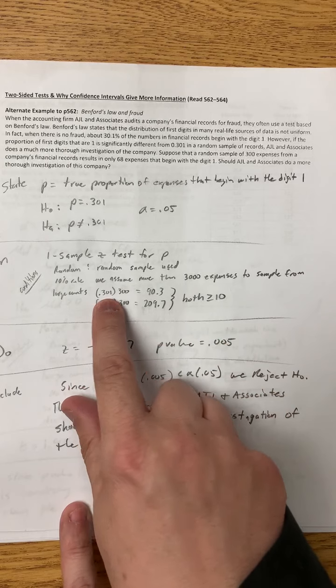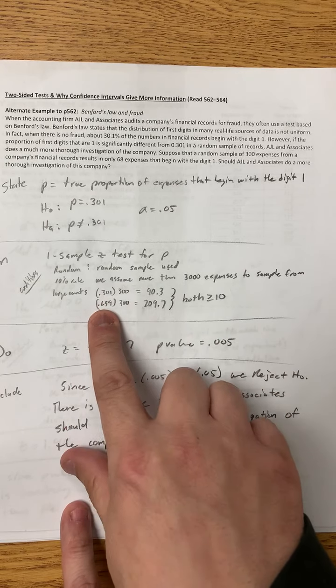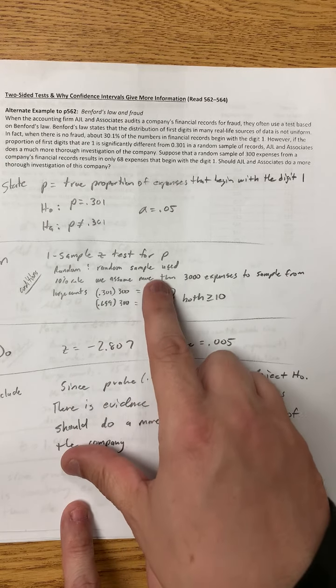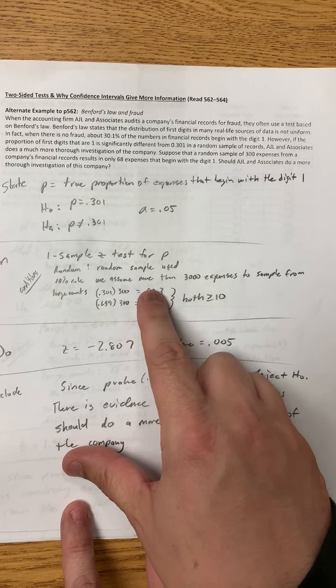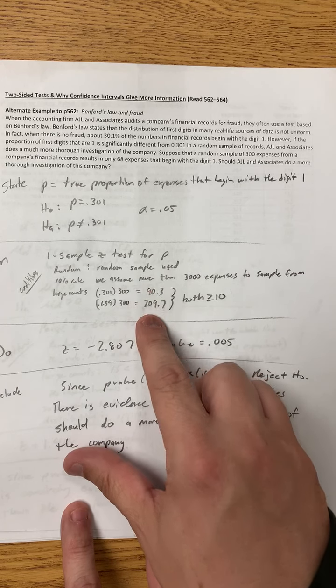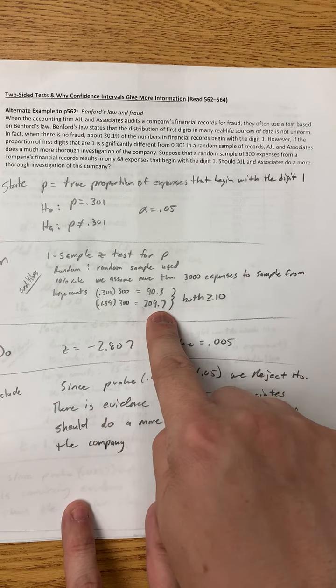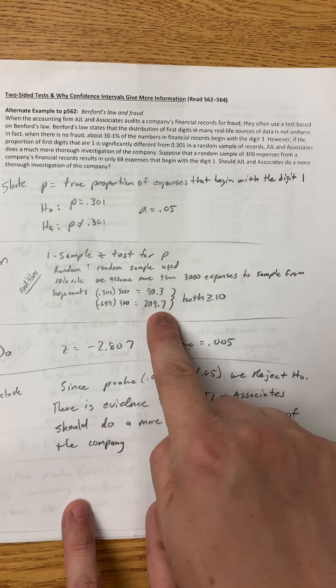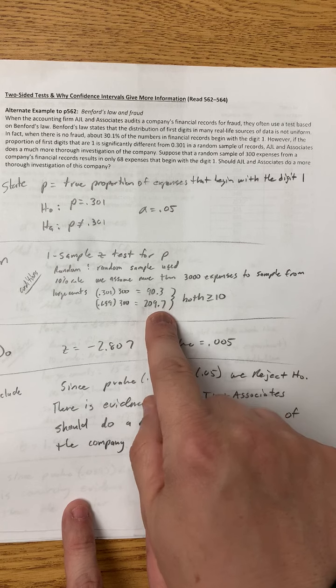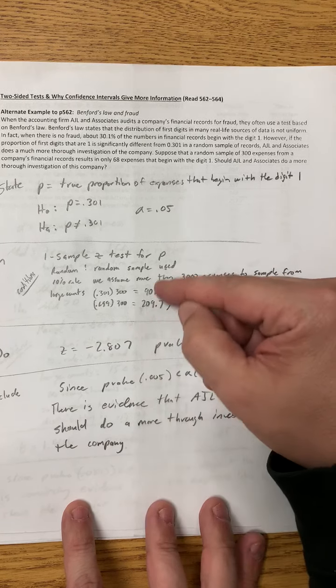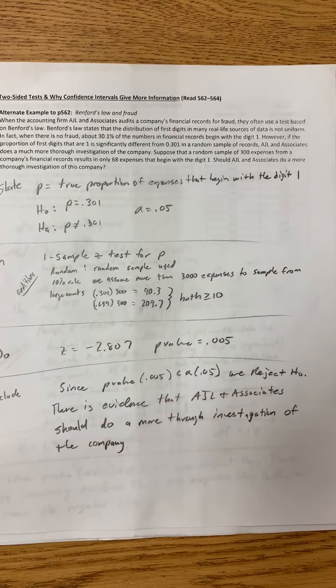Then we take the percentage times 300, 1 minus that percentage times 300. Both of these values need to be greater than or equal to 10. We need to expect 10 successes and 10 failures at least. Also, do not round these numbers. Well, okay, that might be rounded to a decimal place. Do not round them to whole numbers. They don't like that, because the idea is you're not understanding that it doesn't have to be a number that you could actually get.